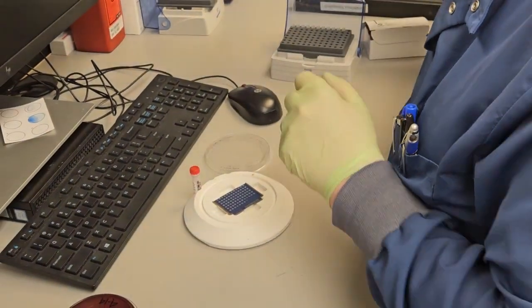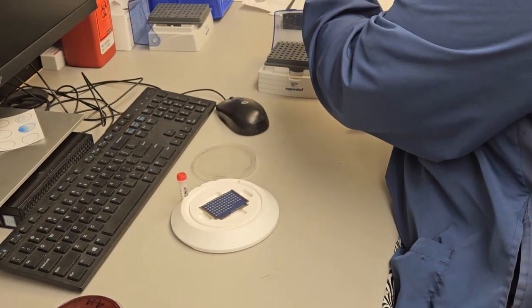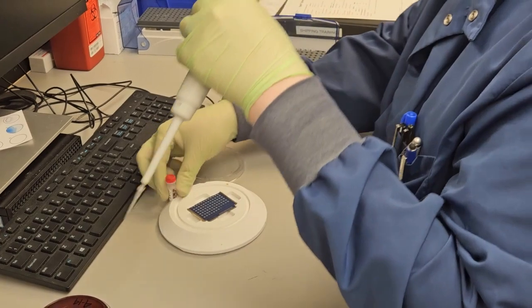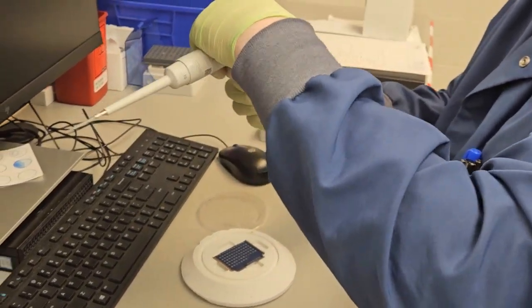Here we can watch as I apply what is called the matrix, a liquid kept in a small vial. We will talk about this more later in this video.